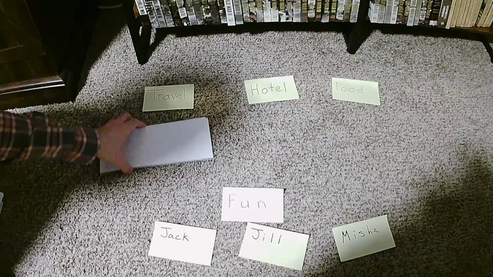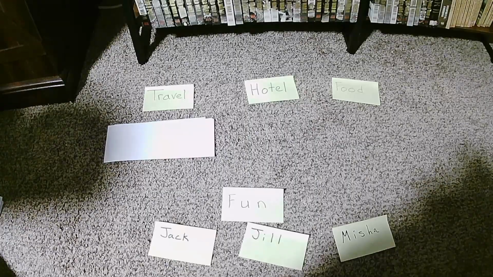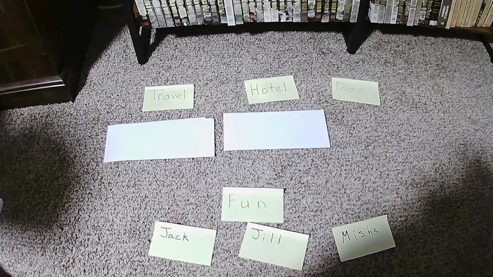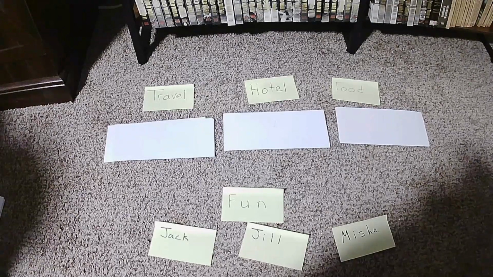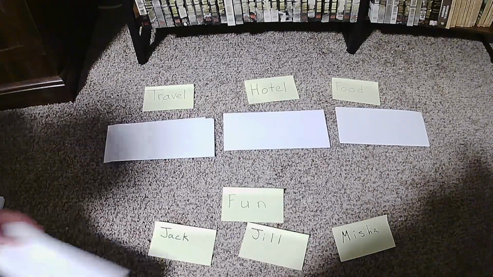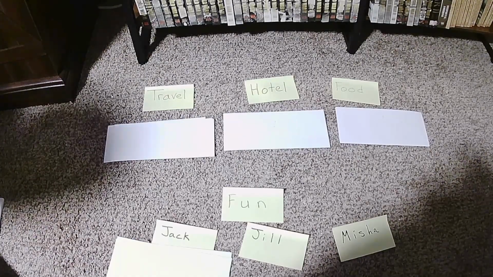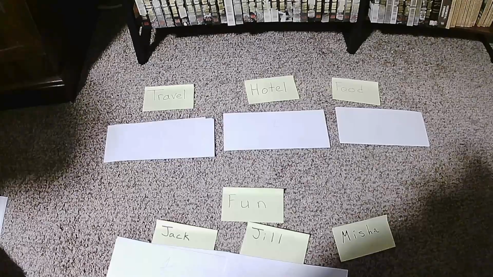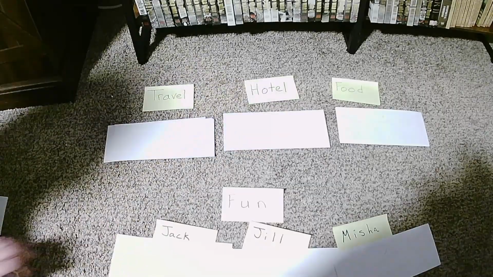And each of these categories, including the people, will get 3 envelopes.